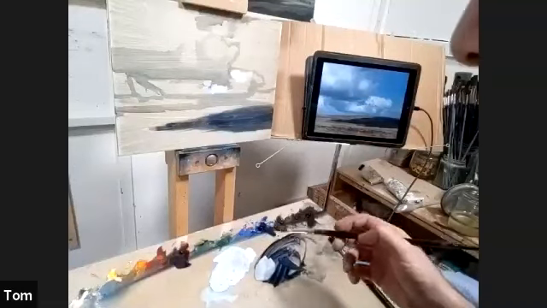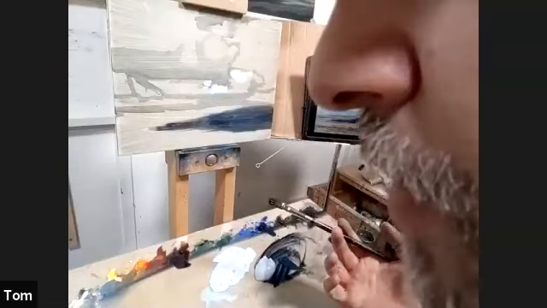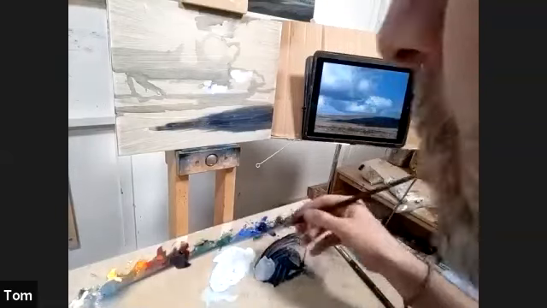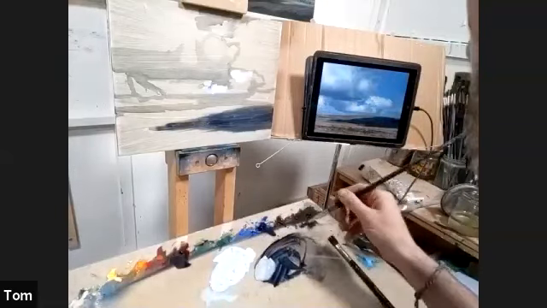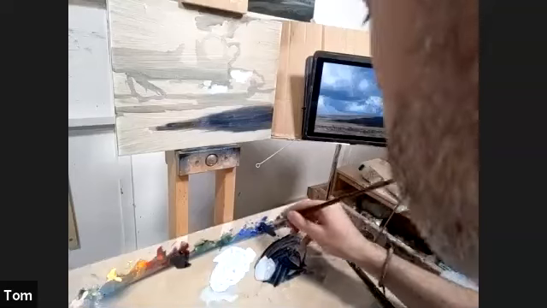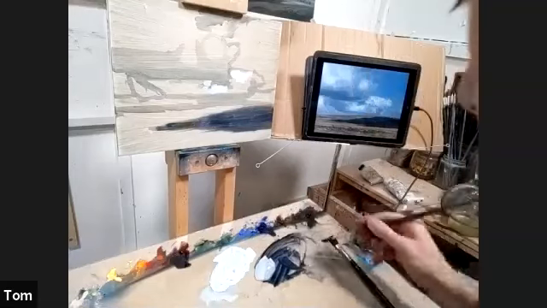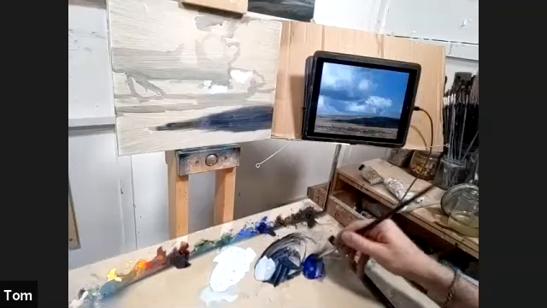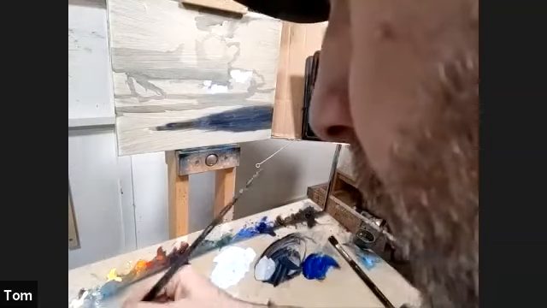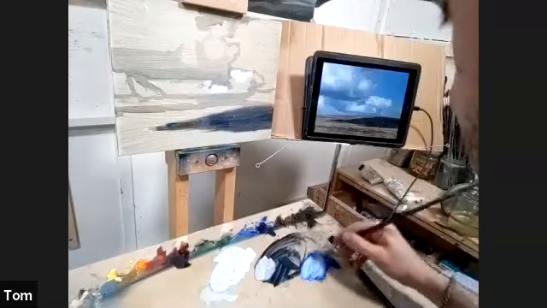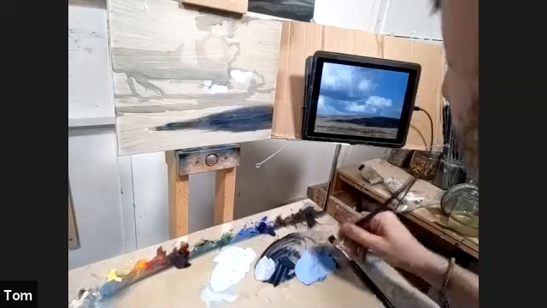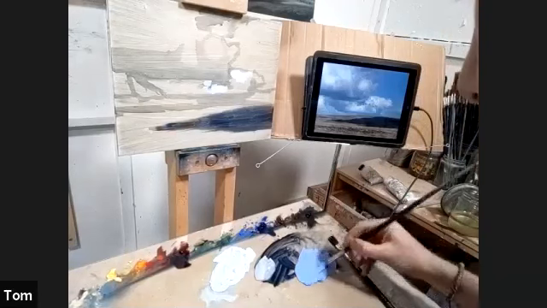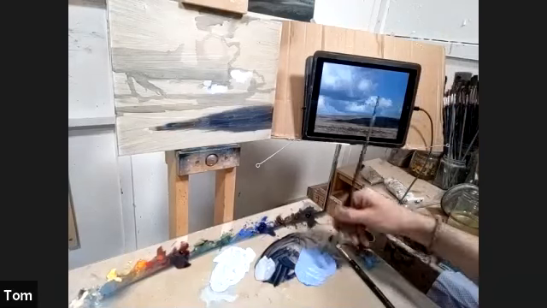And I didn't think many of you would have it. So we're just going to stick with ultramarine for the purpose of this demo. So let's grab some ultramarine, some titanium white.